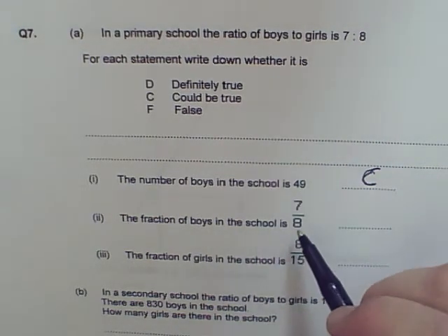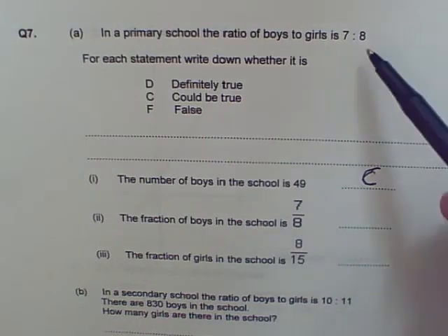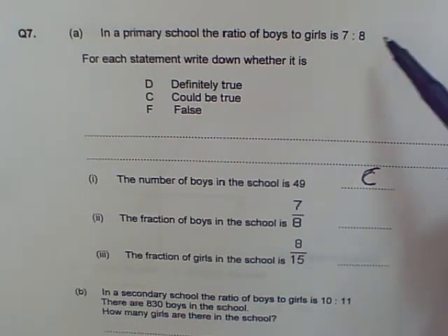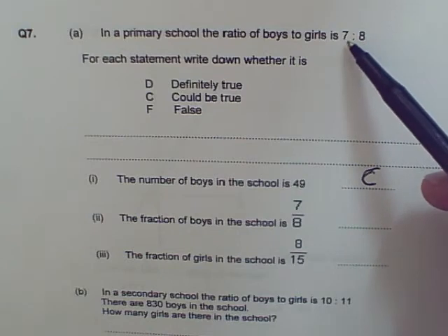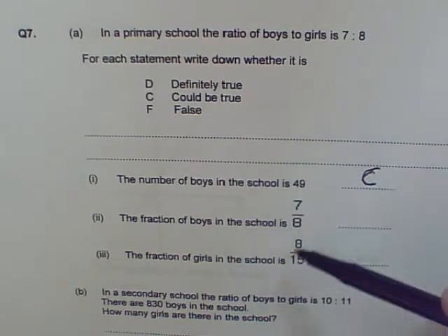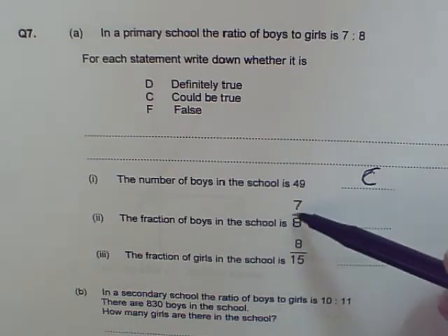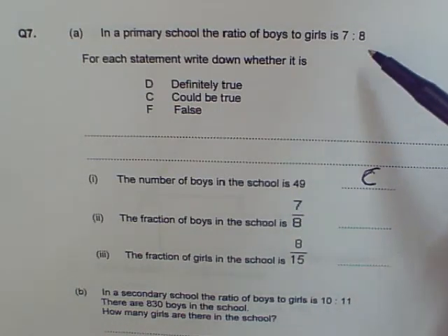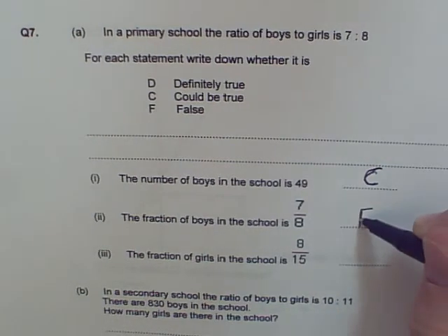The fraction of boys in the school is 7/8. Well, that's definitely not true. There's fewer boys than there are girls. The girls outnumber the boys. For each 7 boys, there are 8 girls. So there can't be 7/8 of them, because that would leave only 1/8 girls. So this would be a ratio of 7 to 1 if this was the case. So that is definitely false.